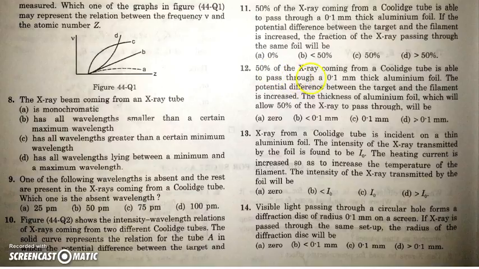In the next question, if we want only 50% of photons to still cross, then it's quite obvious that we have to increase the thickness of the aluminum foil so that only 50% are allowed to pass. So the thickness of the new aluminum foil will be greater than the original, which is 0.1 mm. So the new aluminum foil should have a thickness greater than 0.1. Option B in this and option B in that.